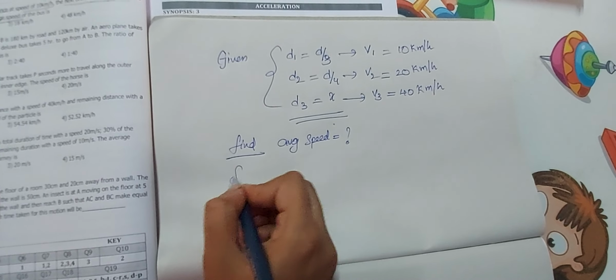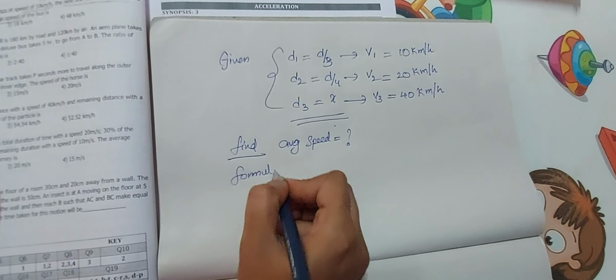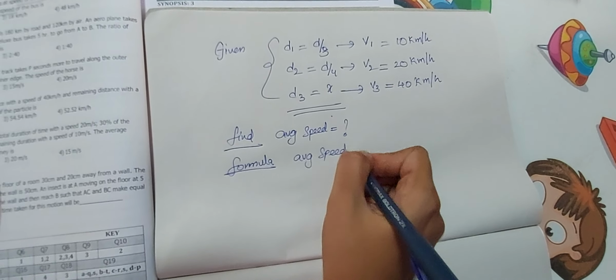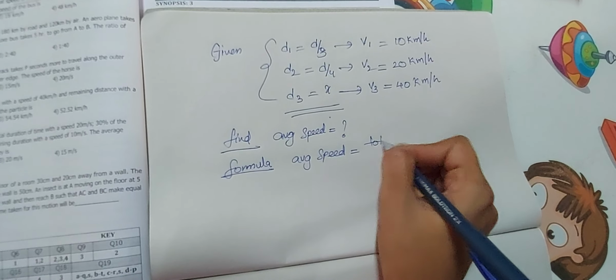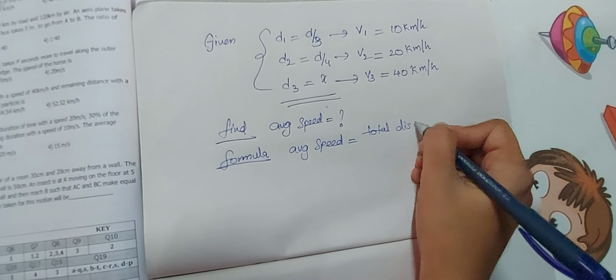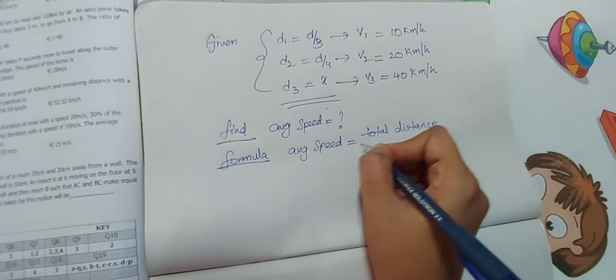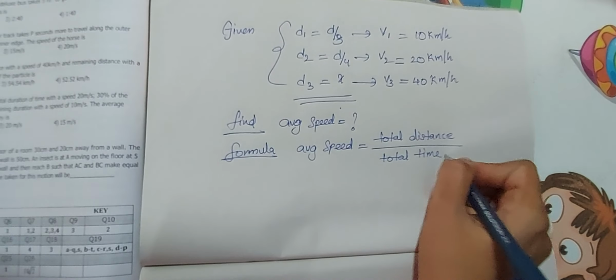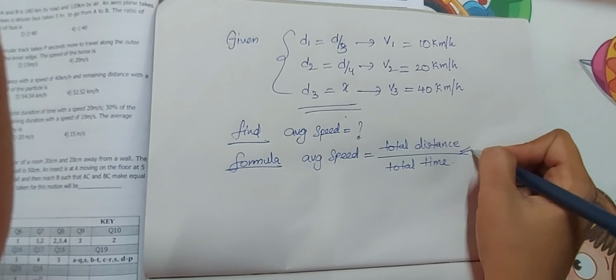question mark, and what's the formula we had is average speed is equals to total distance by total time taken. And now let me find out the total distance.